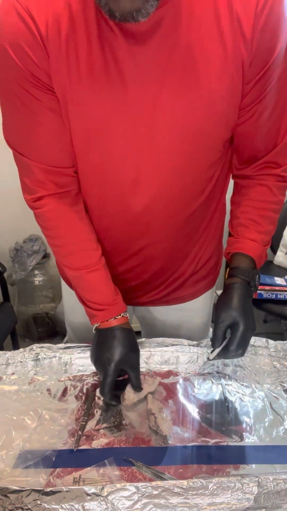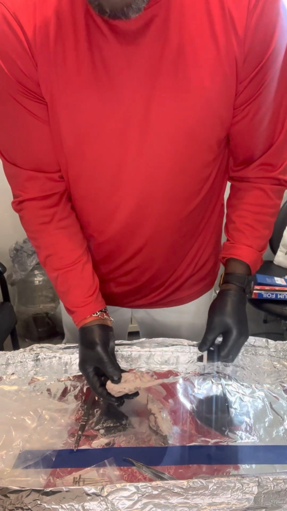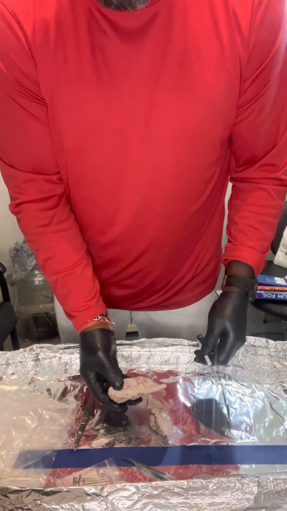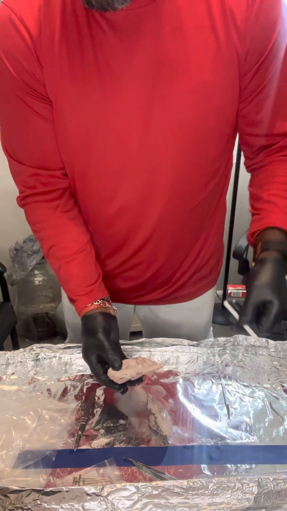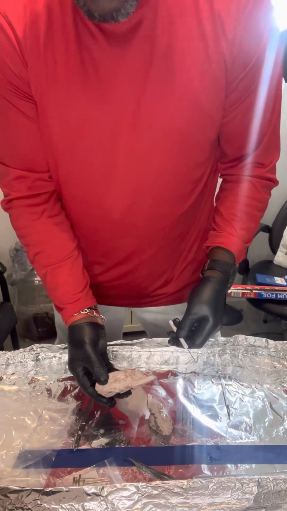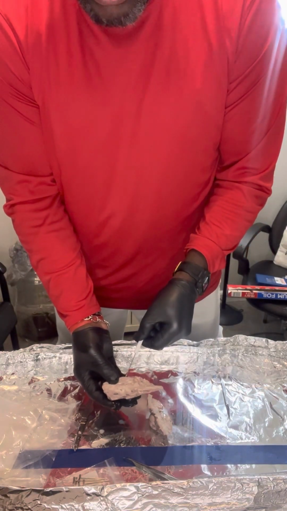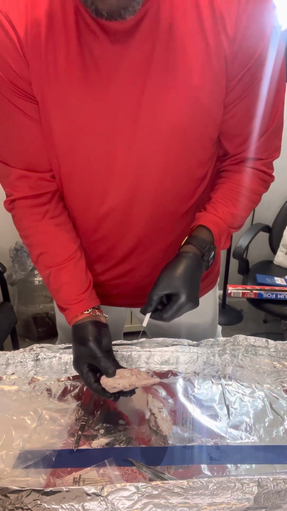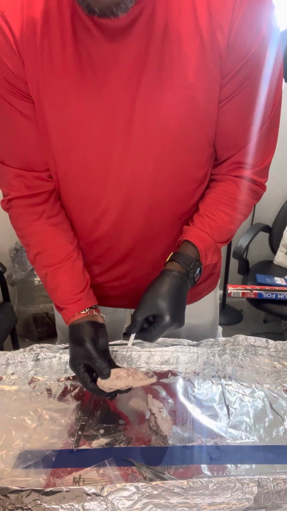The first area I'm going to identify is the hypothalamus, and the hypothalamus produces hormones that control body temperature, mood and heart rate, and that is going to be in this region here. Make sure you can see where I'm pointing. Hypothalamus is in this region here.